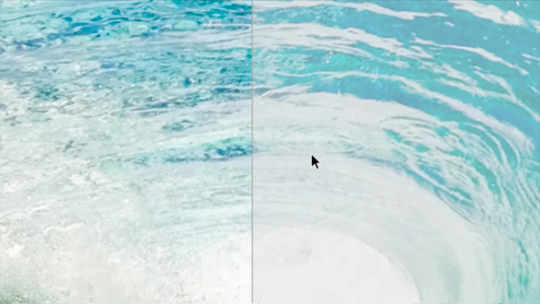And how do I shrink that so it fits? Or you can do Command 0. That way you have more of the image, so you can resize or even reposition it. Good.